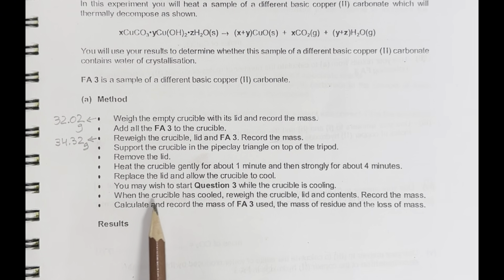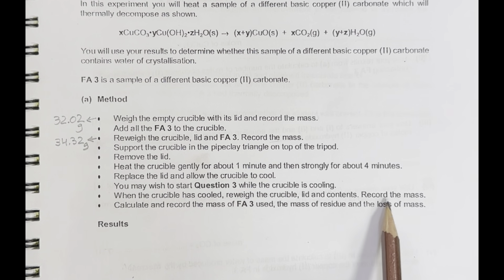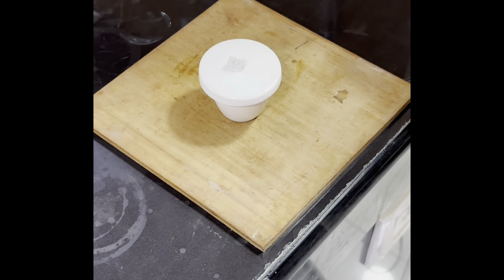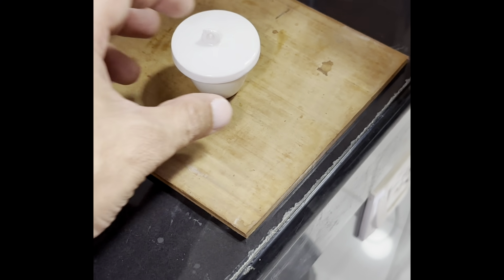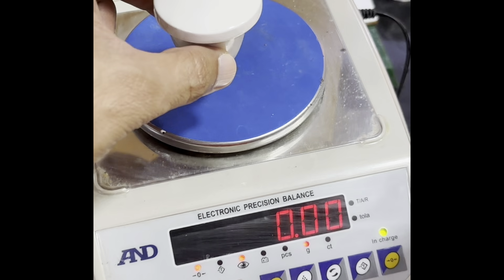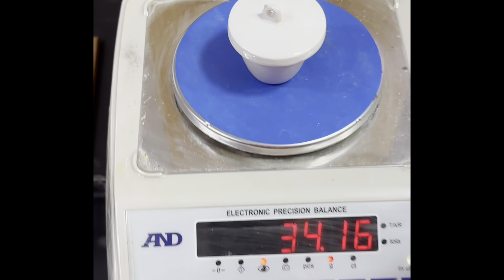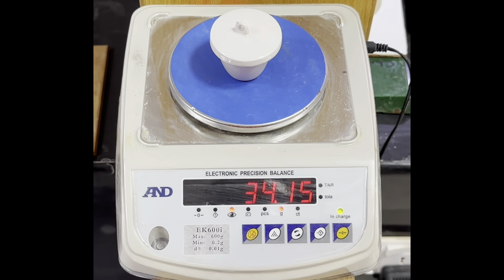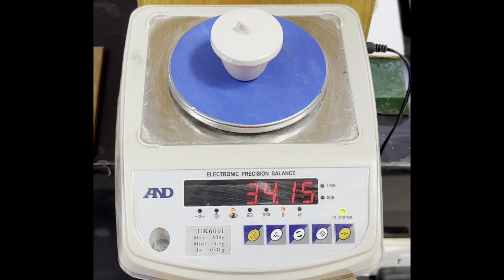Now, when the crucible has cooled, reweigh the crucible, lid and contents, and record the mass. Now, let's reweigh the crucible when it's cool with the lid. 34.15.